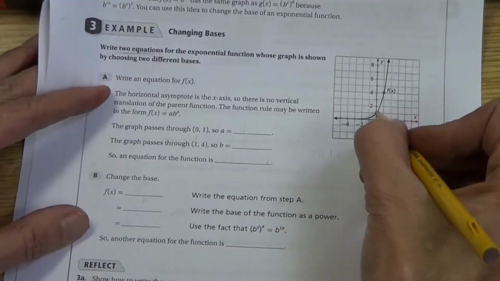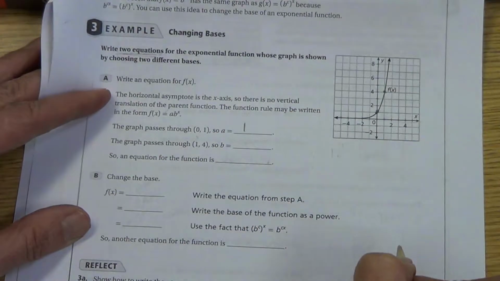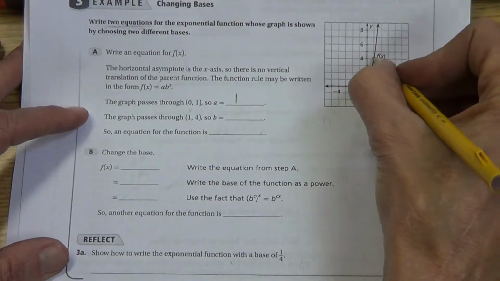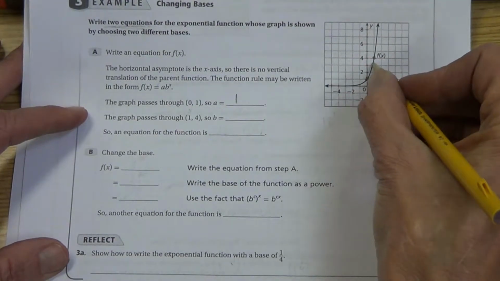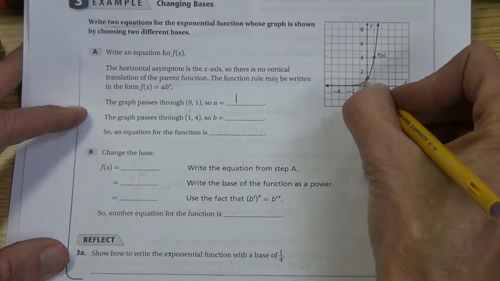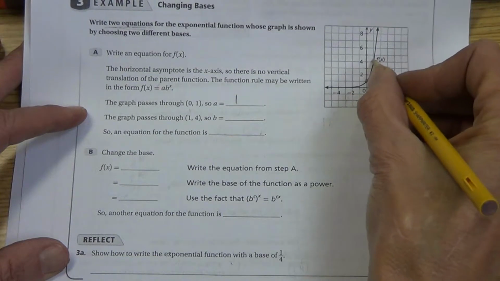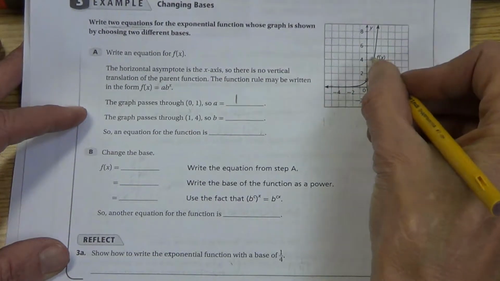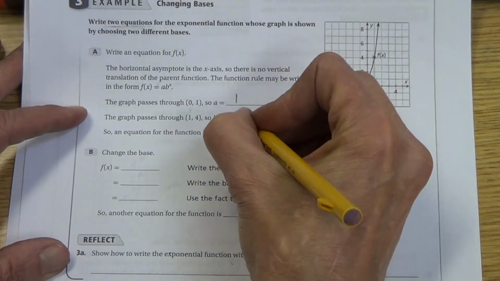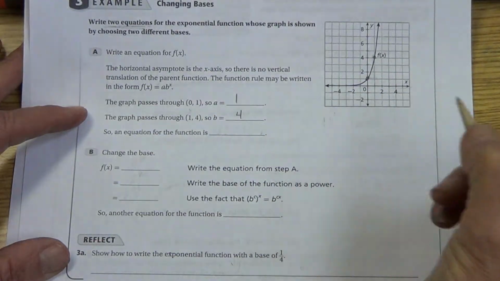The graph passes through 0, 1, so we know there is no stretch. That means a is equal to 1. The graph also passes through 1, 4. So now this helps us to find our growth rate. That means that 1 times what equals 4 because we're moving up by that amount. So we have a b value. That would be 4.